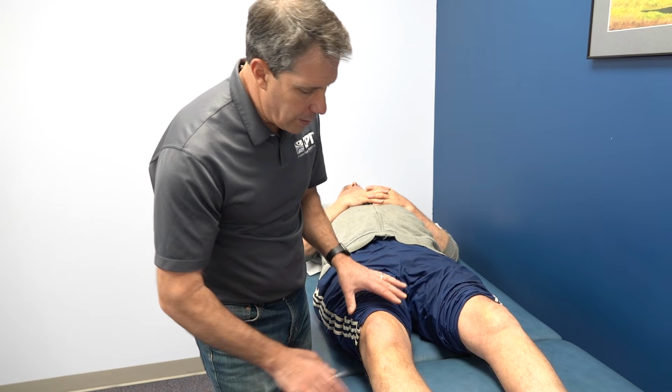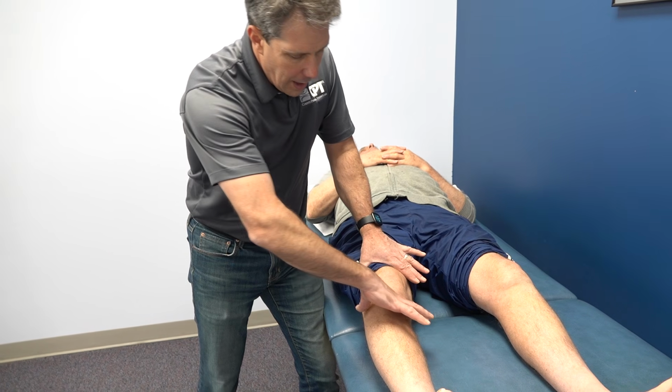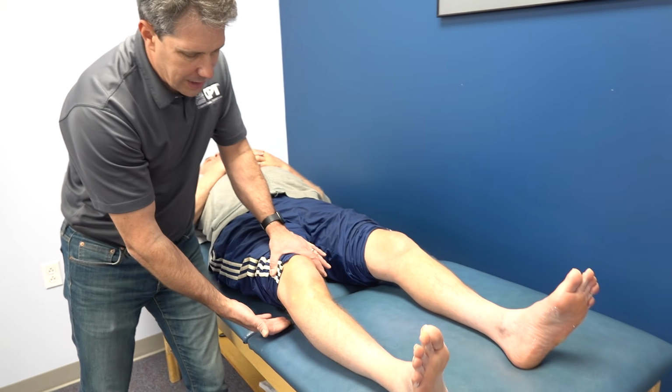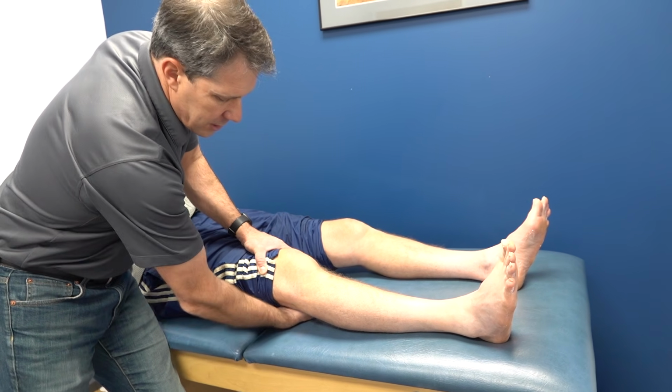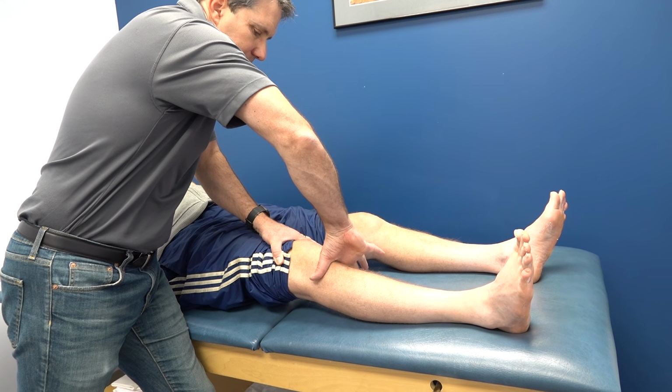The other thing that we notice is that he's not able to straighten his leg all the way. As I push down, if you take a look from the side here, you'll notice that there's a lot of room underneath his knee, and it's very, very snug and tight.